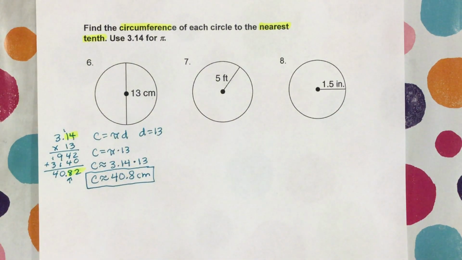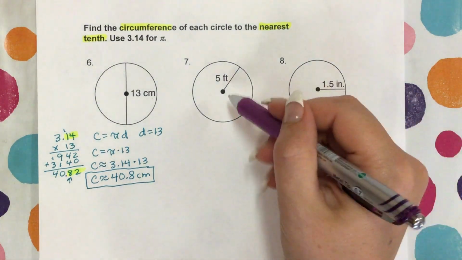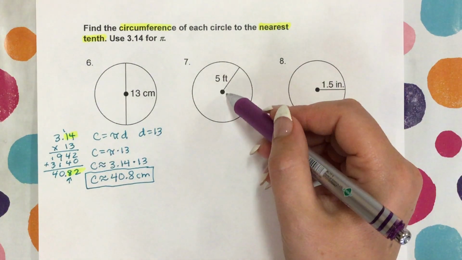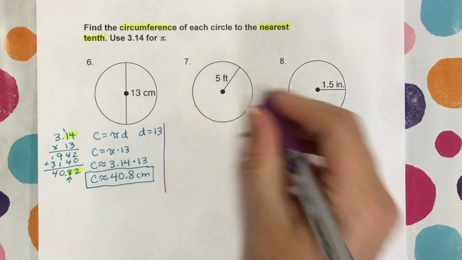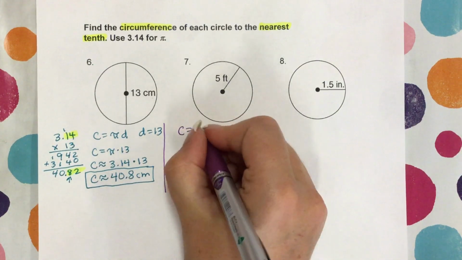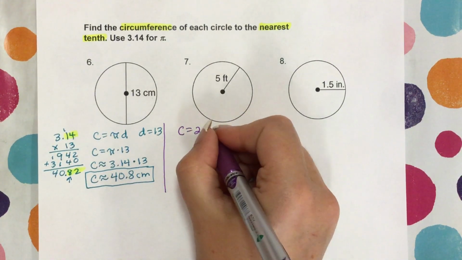Woohoo! If you got that one, great job. Let's move on to problem 7. Problem 7, what I see is we have a radius. So that means we're going to use the formula. I'm going to go ahead and give myself some space. Circumference equals 2 pi r.